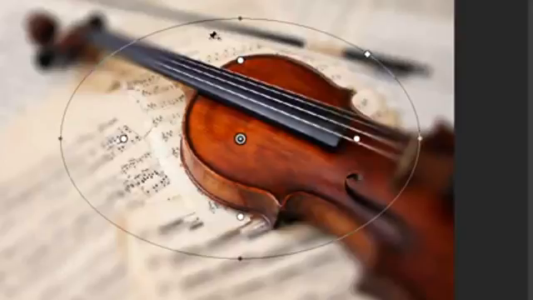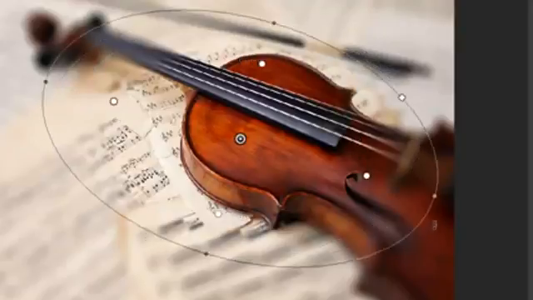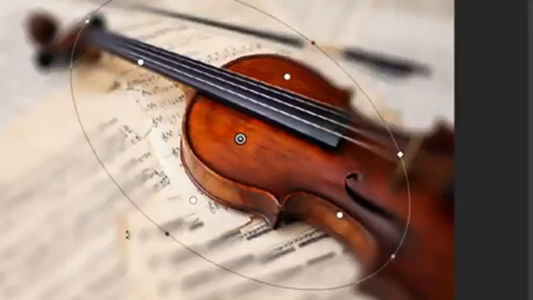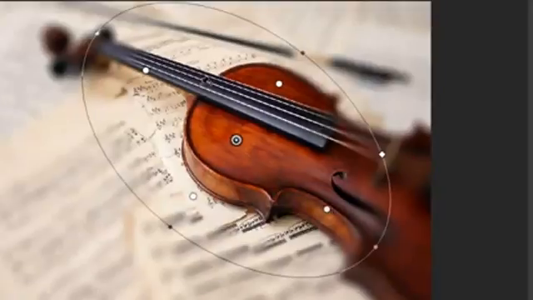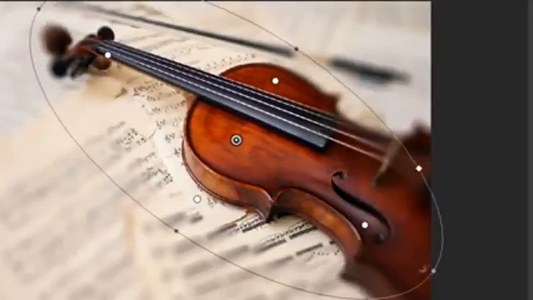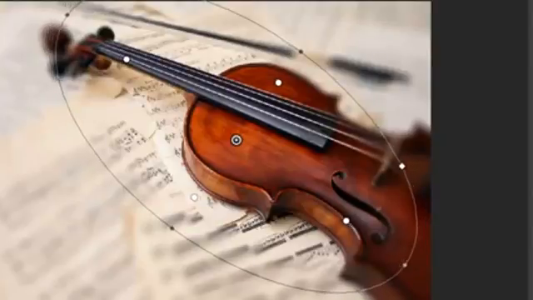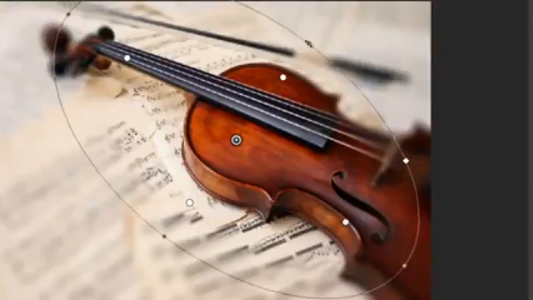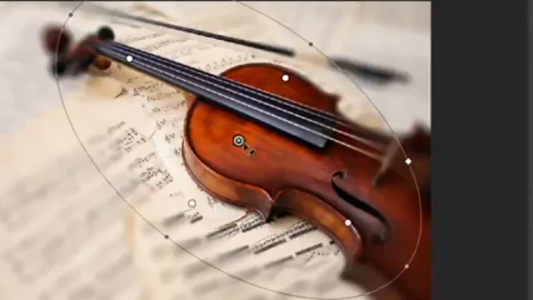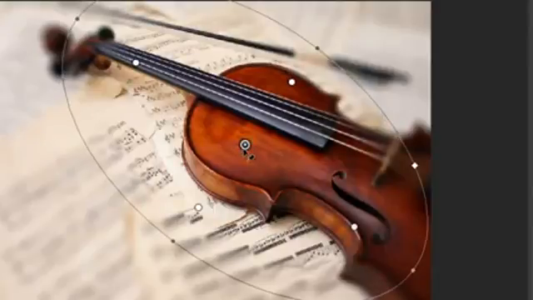Then these endpoints, these 4 points over here, you can click on any one of them and rotate your circle, or this orbit, and you can increase the size. You can increase it horizontally, or vertically, or any way you want. The actual effect starts from the center point.